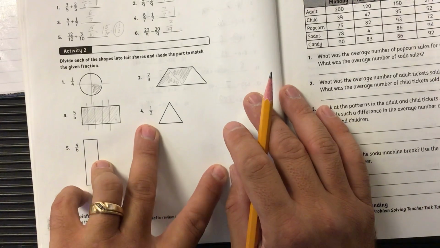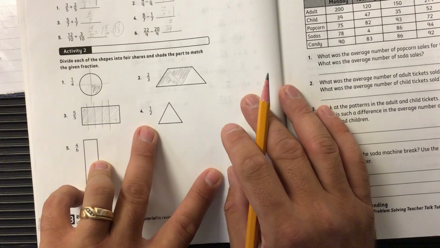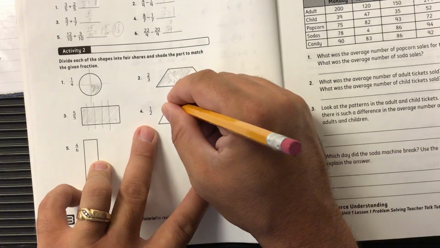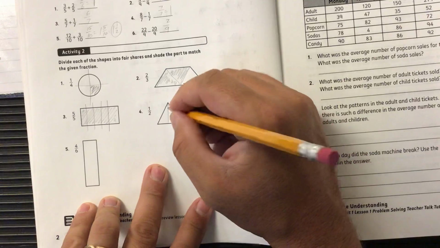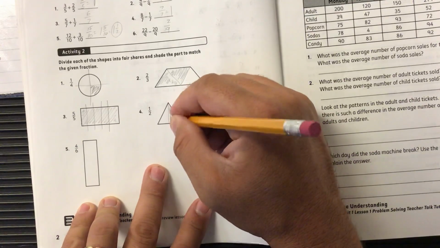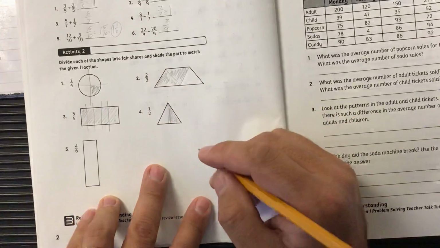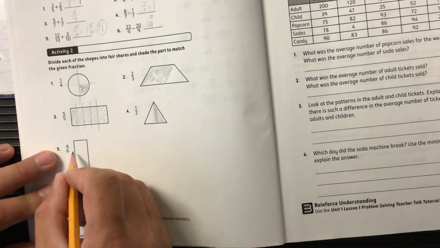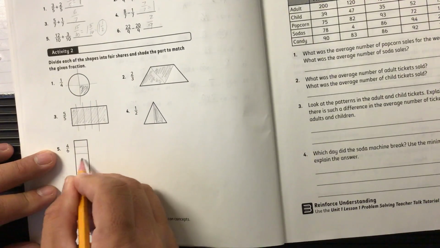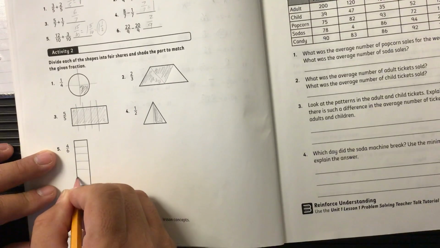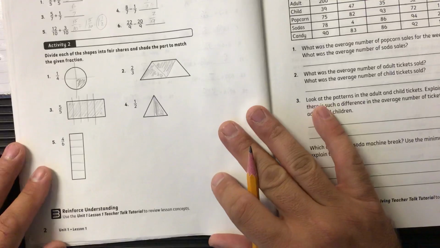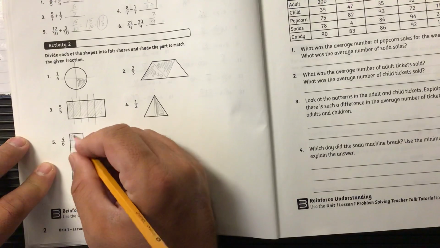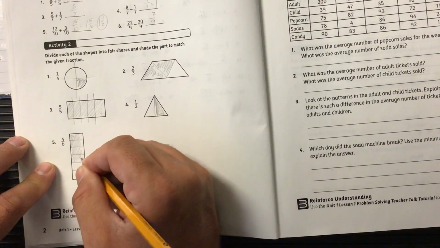Number 4, dividing a triangle in half equally. How do I do that? Yeah, right down the middle, straight down. How many am I going to shade? 1. And number 5, dividing it into 6 equal parts. Again, do the best you can. And how many of those 6 am I shading? 5 of them. Oh, 4 of them, excuse me. You are correct. 4 of them.